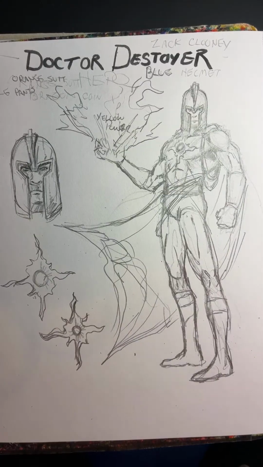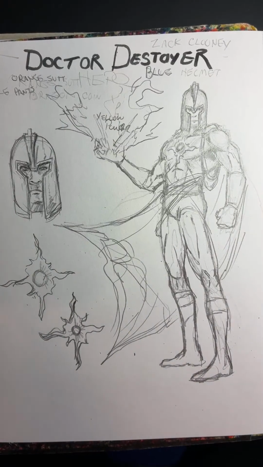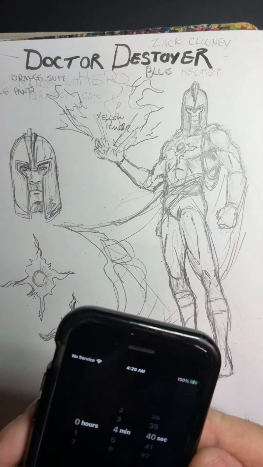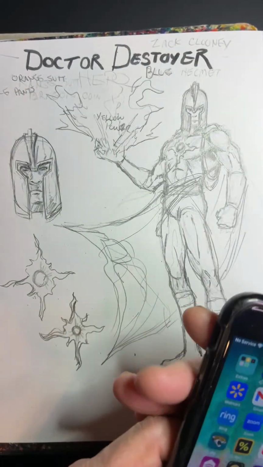All right, I think it's time for a bigger drawing of him. I'm going to get a picture of this so I can use it for reference. We're going to get started on an actual drawing. I just dropped my eraser, 38 minutes into it.